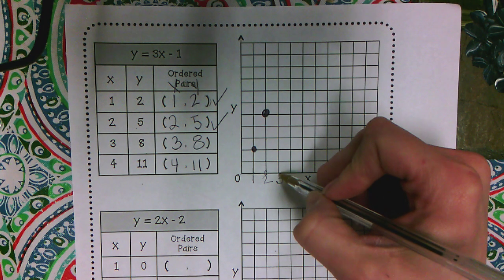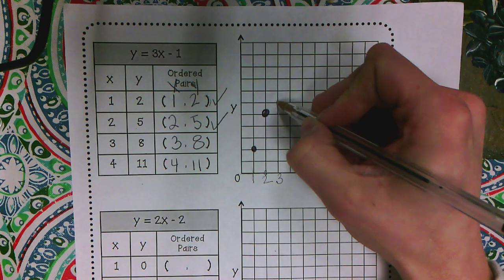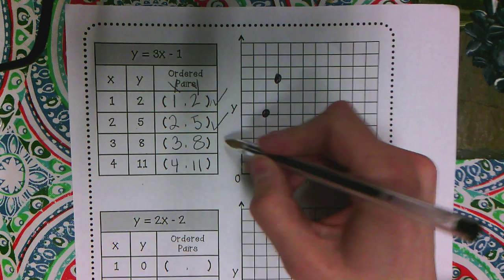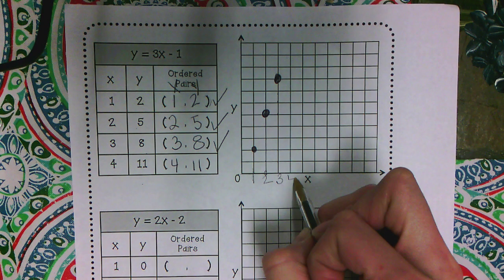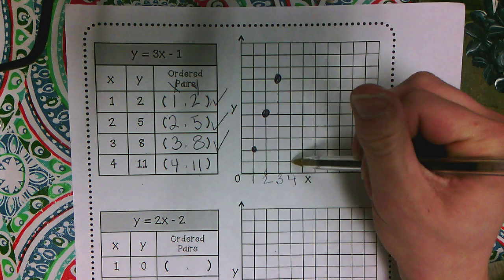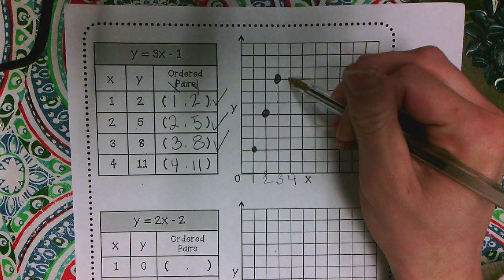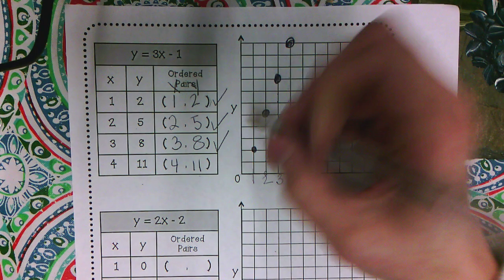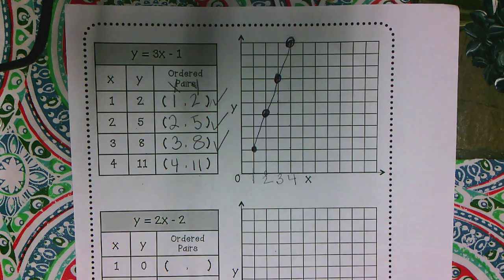And we're going to go up 8. 1, 2, 3, 4, 5, 6, 7, 8. Then we're going to go over 1, 2, 3, 4, and up 11. So on the 4, we're going to count 1, 2, 3, 4, 5, 6, 7, 8, 9, 10, 11. And then if we connect these, it looks like this.